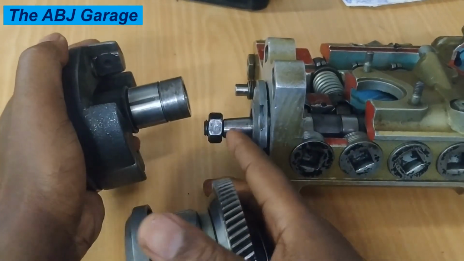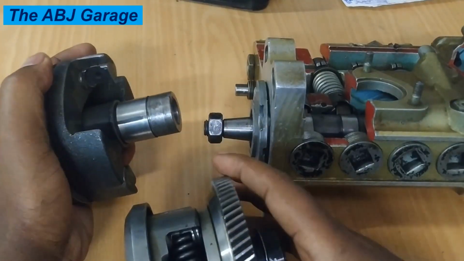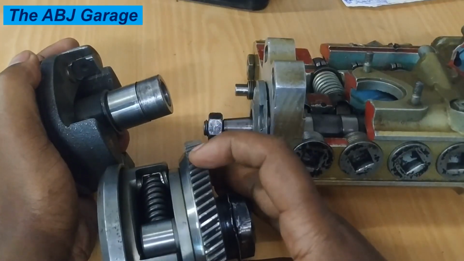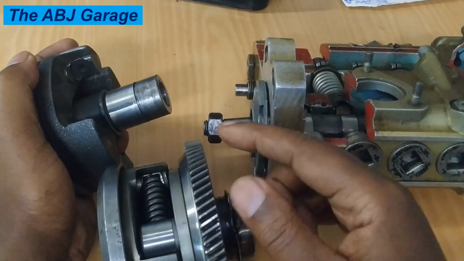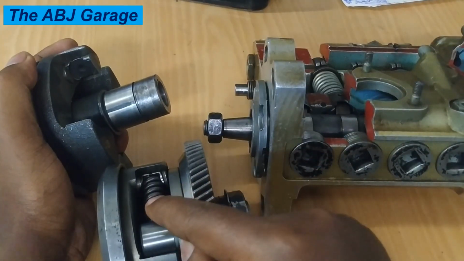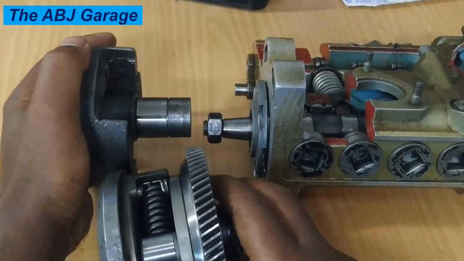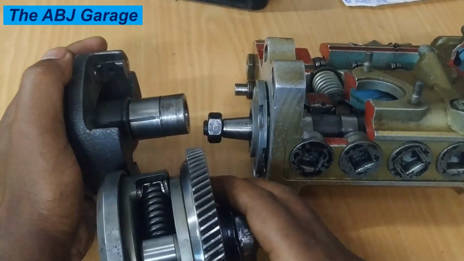This inner hub is connected to the camshaft of the injection pump. So there is no direct contact between this gear and the camshaft. Power from the gear will go to the spring, then from the spring it will go to this hub, and this hub is the one that is driven.